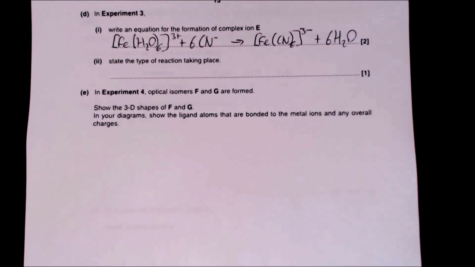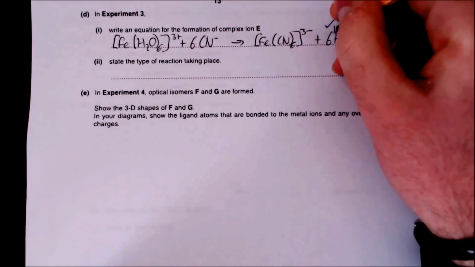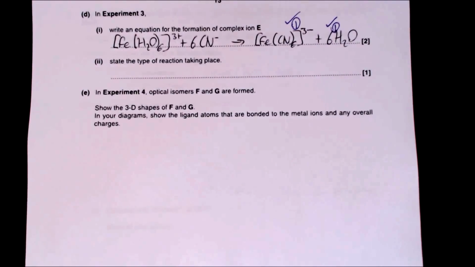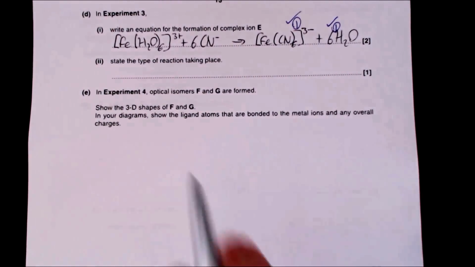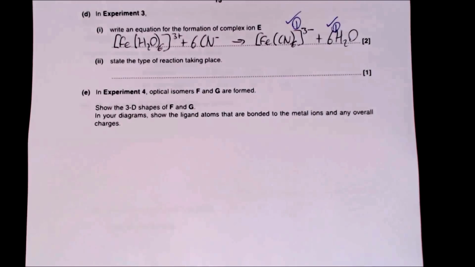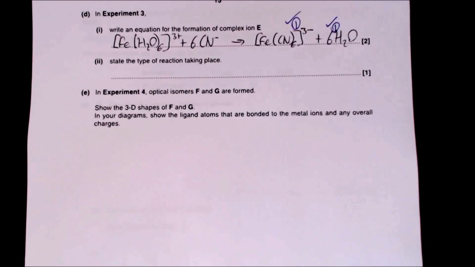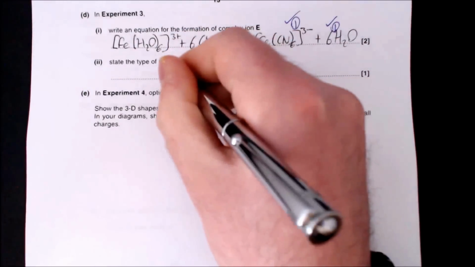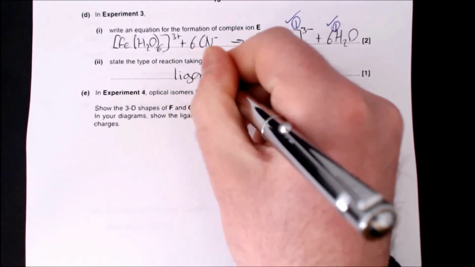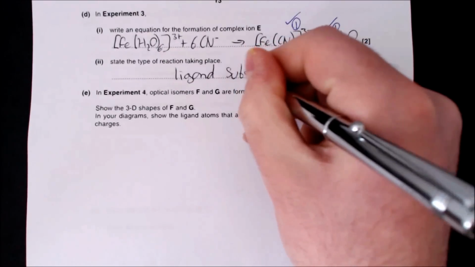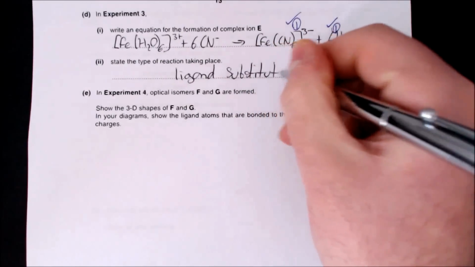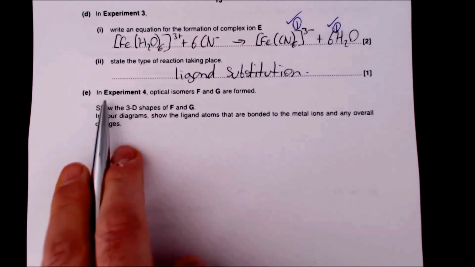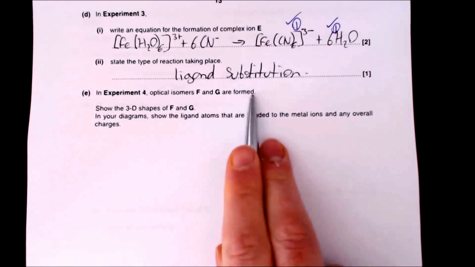Again, it's 2 marks, 1 for the balancing, which is there, and we get 1 for the reagents as well. So you get 2 marks in total for that. Okay, and so the next one says state the type of reaction taking place. So this reaction is ligand substitution. So we've substituted the water ligands for cyanide. So this is a ligand substitution reaction.